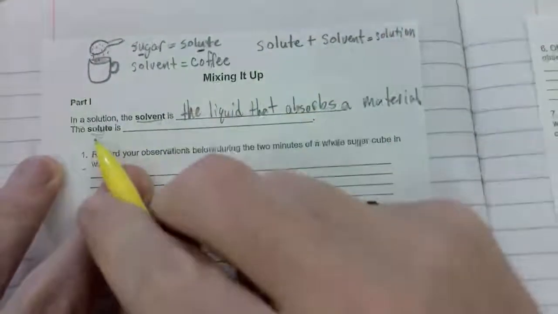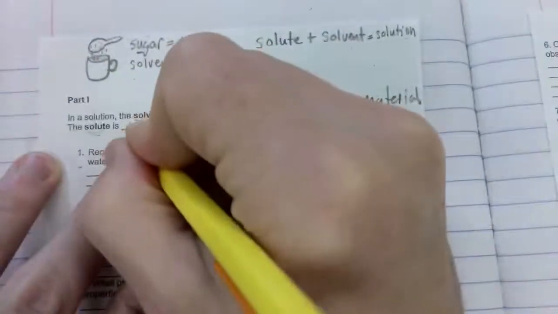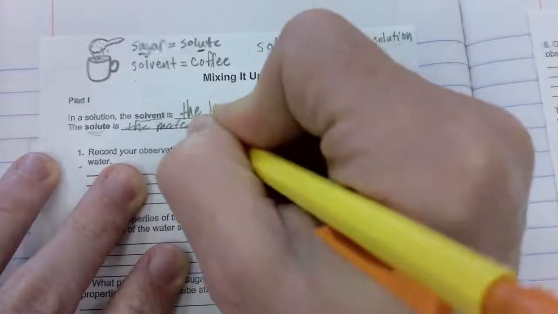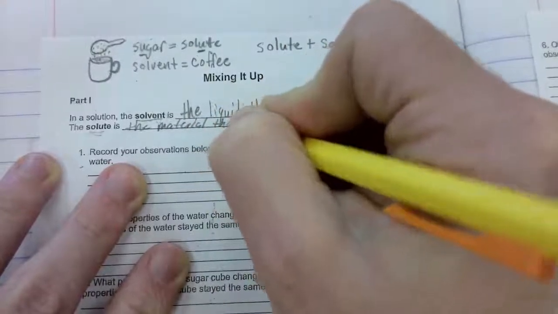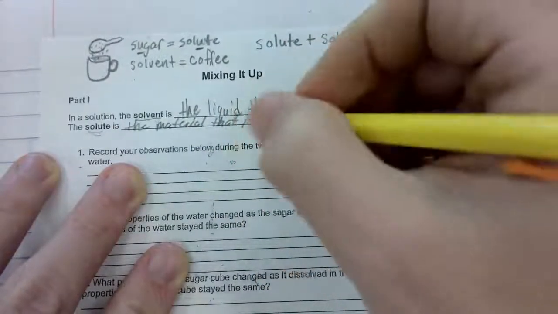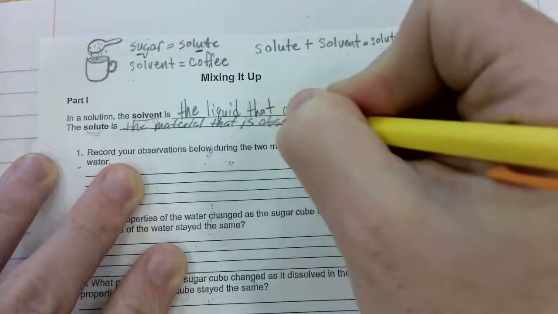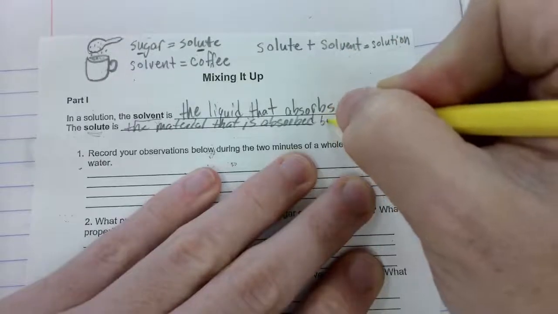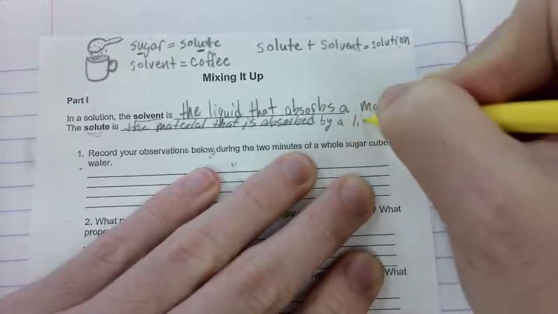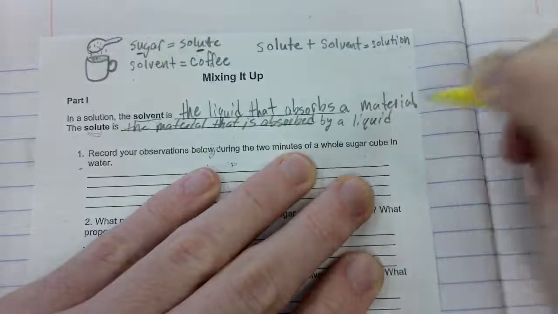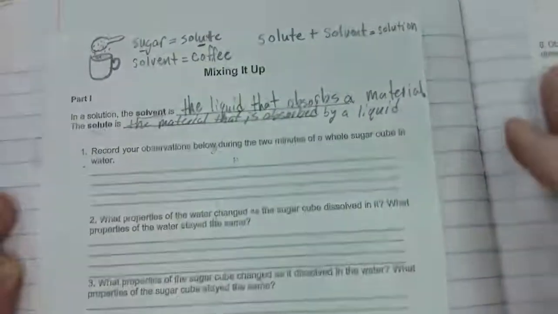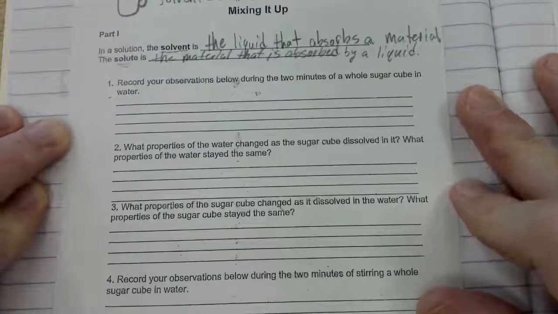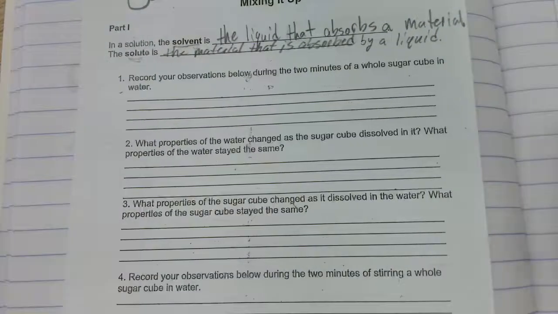And we can say that the solute is the material that is absorbed by a liquid. Okay. Now what we're going to do today is we're going to watch how sugar is dissolved into water.